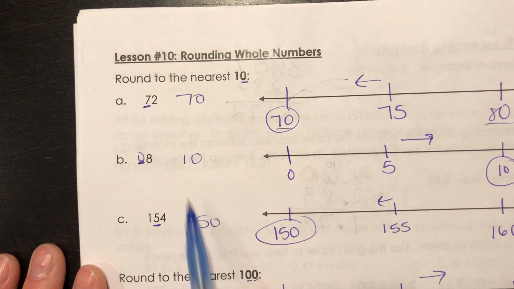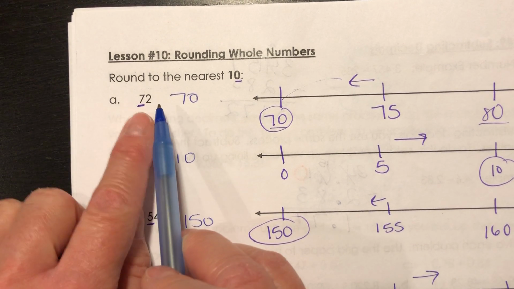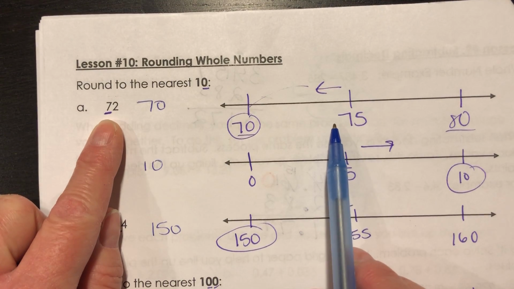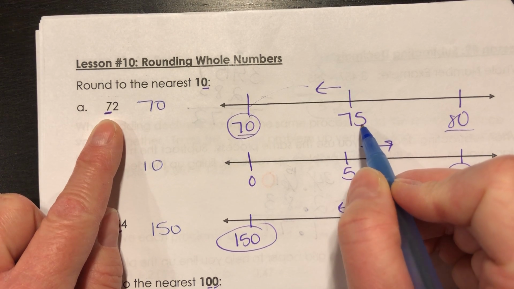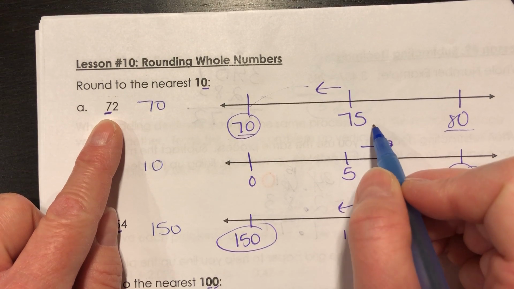When we rounded these to the nearest 10, we figured out the place value, right? Like this is the tens place, and we said that 72 must be between 70 and 80, and we're trying to figure out which one it was closer to by using this halfway point. And this halfway point always involved the number 5, right? Somehow the number 5 was at the end for that.